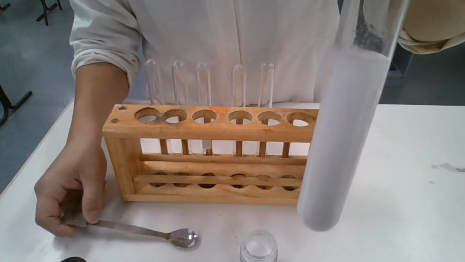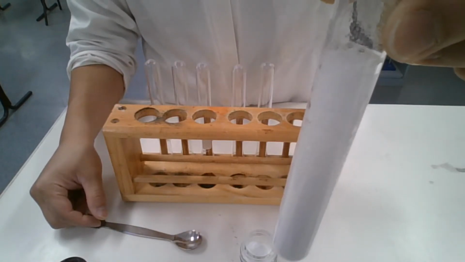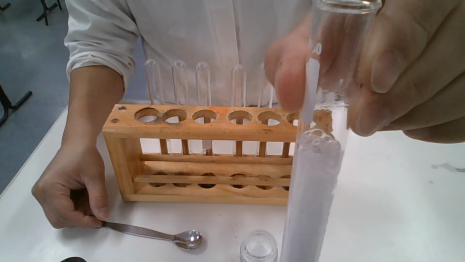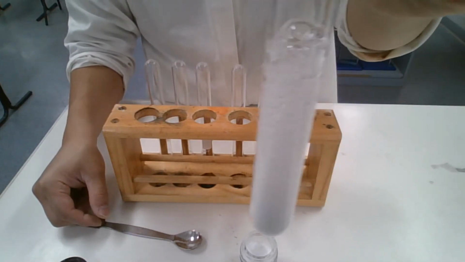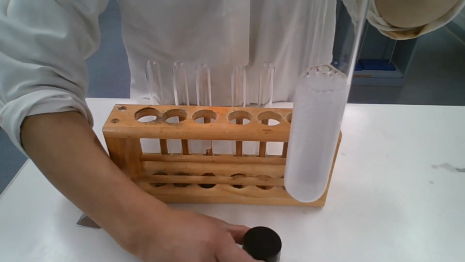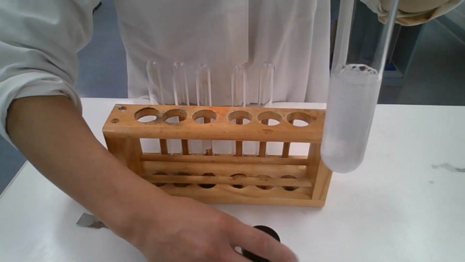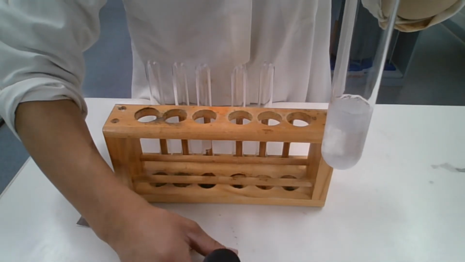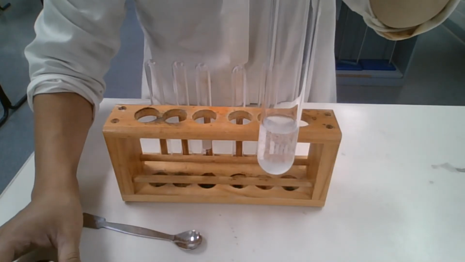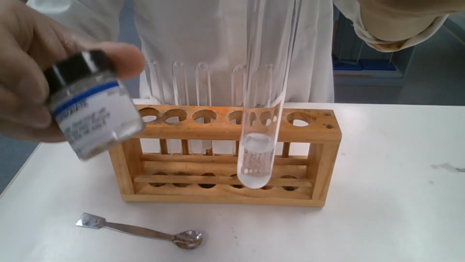Now, as you can see, a lot of gas is being formed. I may have put a bit too much. No, it didn't overflow, so that's all right. A lot of gas coming out. Now, hopefully, you are able to guess what's coming out from what was used. It was an acid and carbonate reaction.